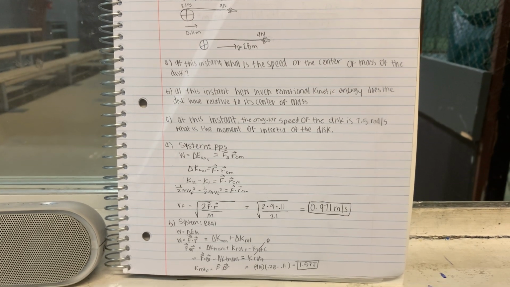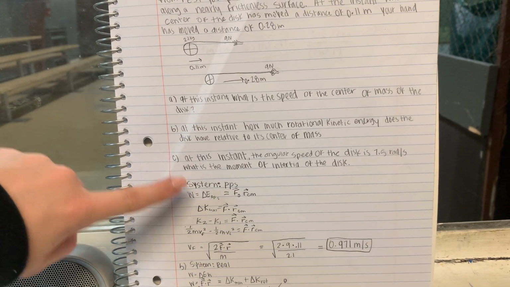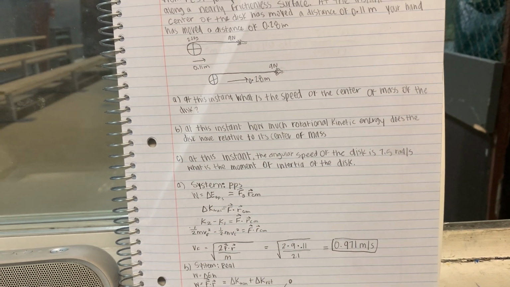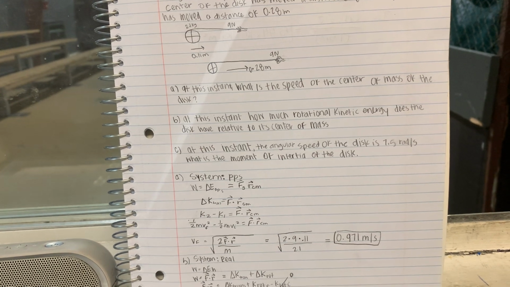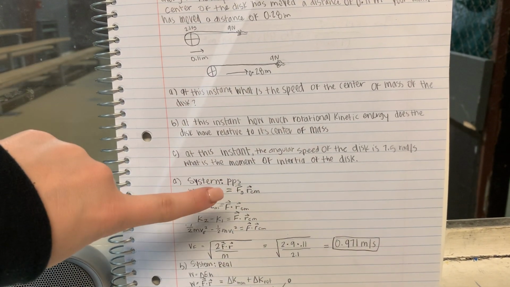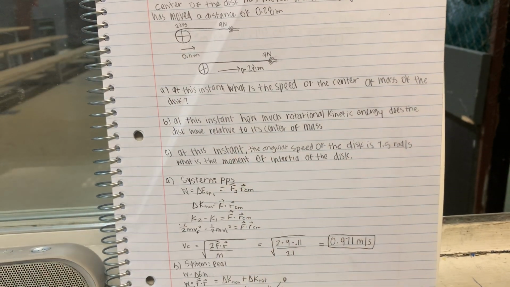of the disc? For A, our system is going to be the point particle system, where work is equal to the change in energy, which is equal to force times change in R of the center of mass, so change in position.